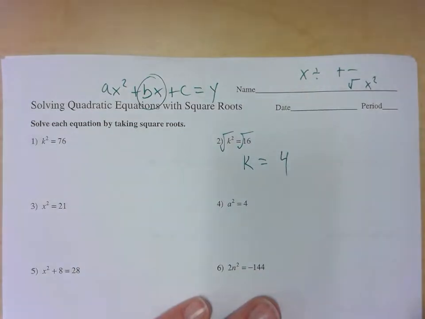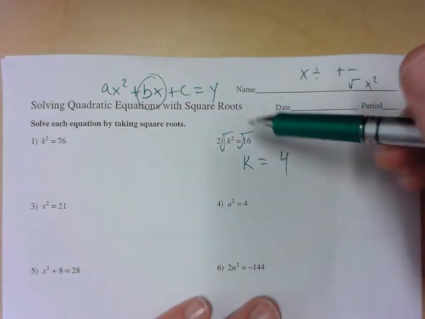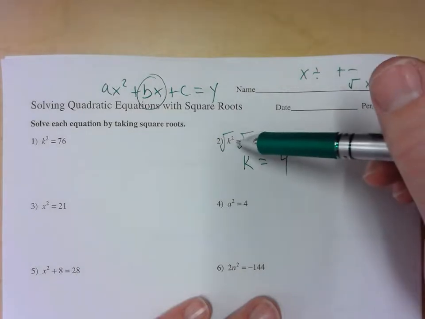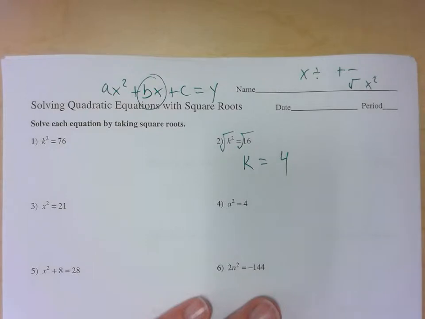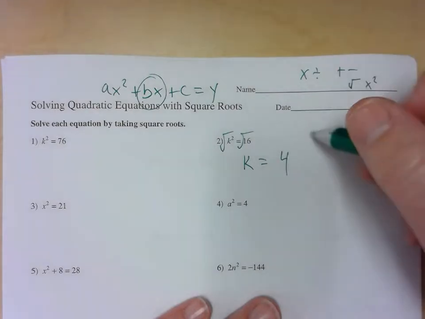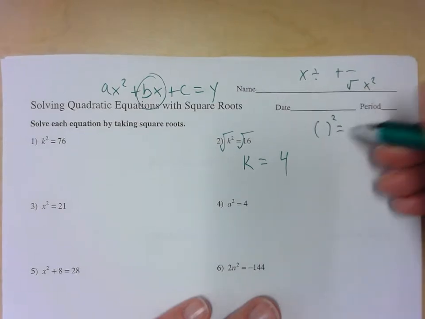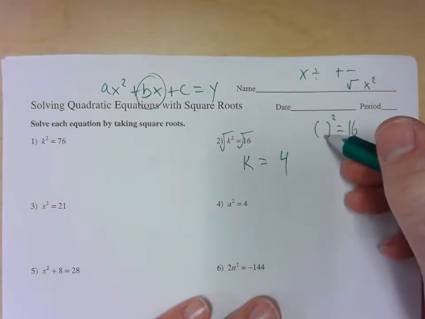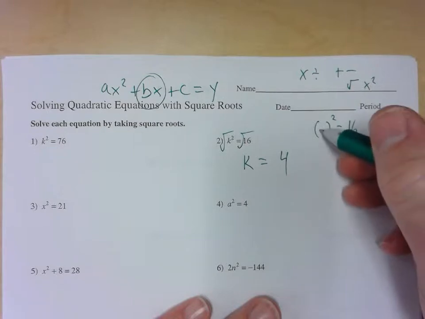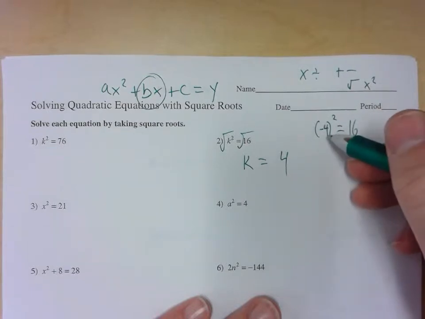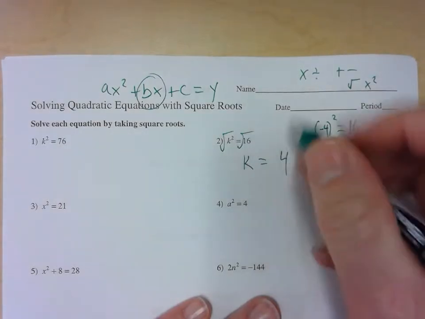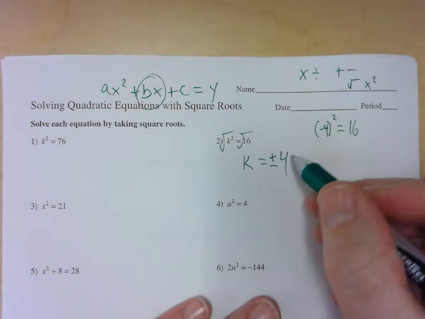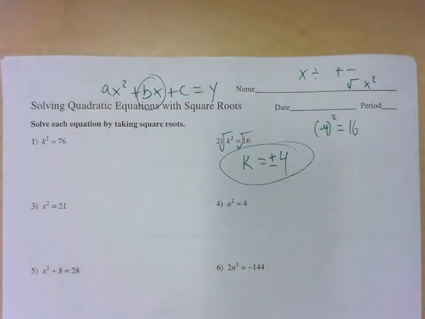But we're not done right there. We have to think about the fact that this is a parabola, and it's going to intersect the x-axis in two locations. And we can also think about this as something being squared is equal to 16. Well, there's two things that work there. We can put 4, or we could also put negative 4, because when you square a negative, it becomes positive. So every answer, when you take the square root at the end, you're going to add a plus or minus here. So we need two answers for every single one of these problems.